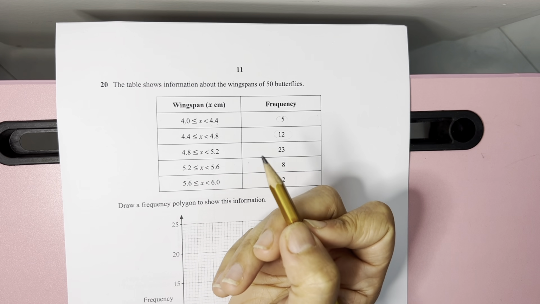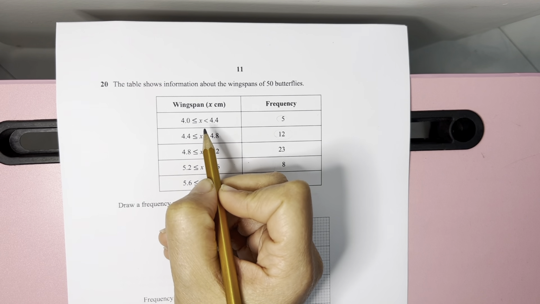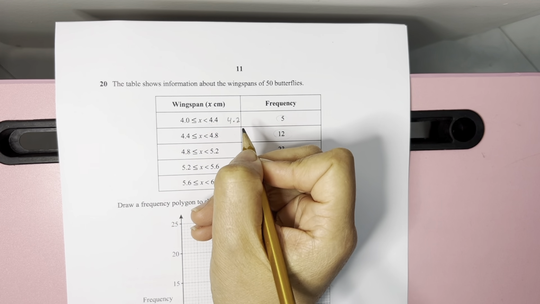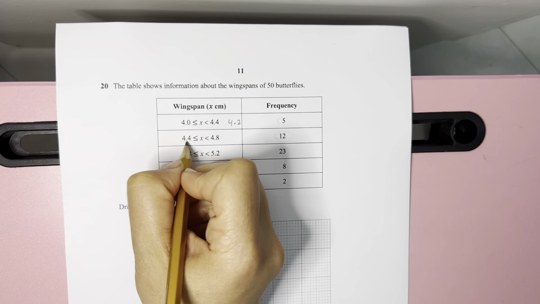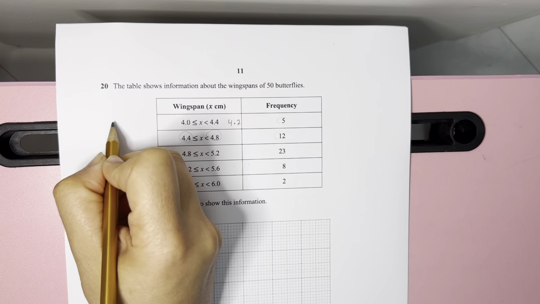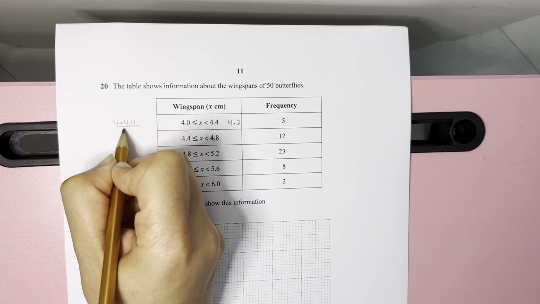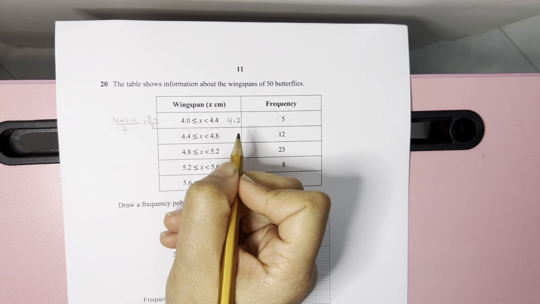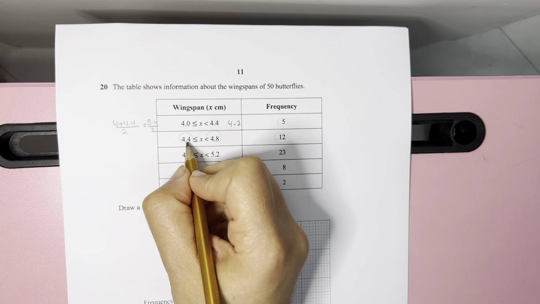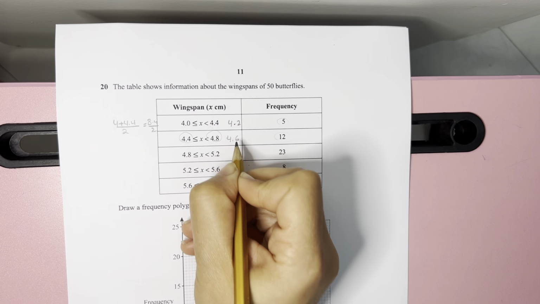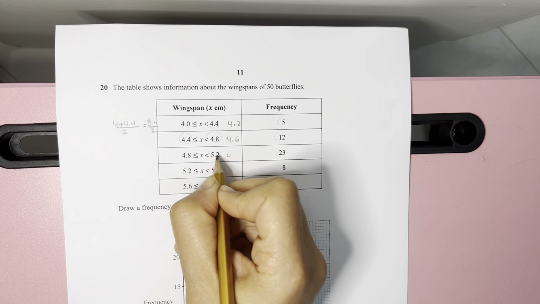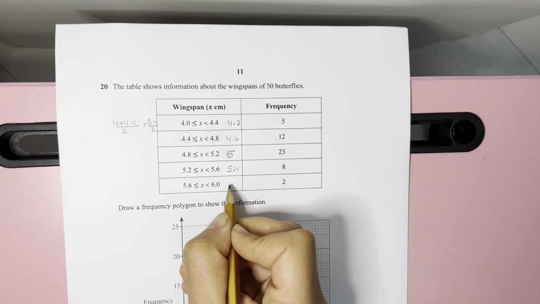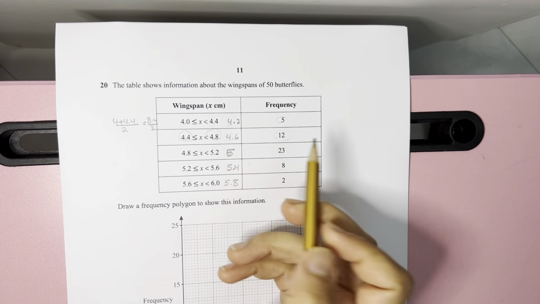You can do it in 2 ways. You can do it mentally, which is between 4 and 4.4, there is 4.2. And you can do it by rule. How? Add them, then divide by 2. Here, 4 plus 4.4 is 8.4, divided by 2 equals 4.2. Between 4.4 and 4.8, it will be 4.6. Here, between 4.8 and 5.2, it will be 5. Then 5.4 and 5.8. Now we are going to draw them together.